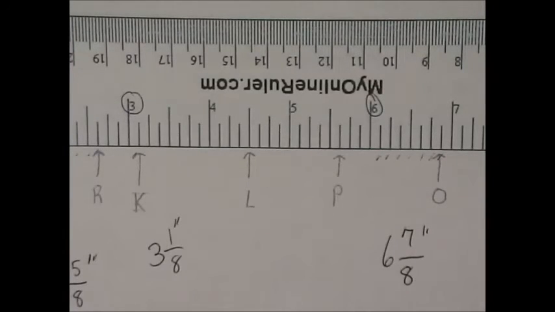Okay? So again, please review your video. Please review notes that we have taken in class. And I hope this gives you a great understanding of the inches side of your ruler and how to reduce and convert them to a decimal.